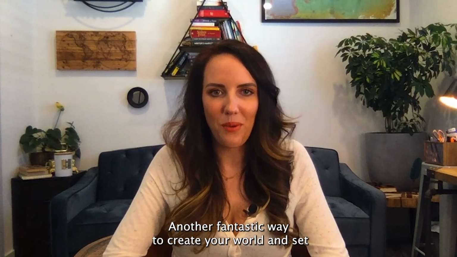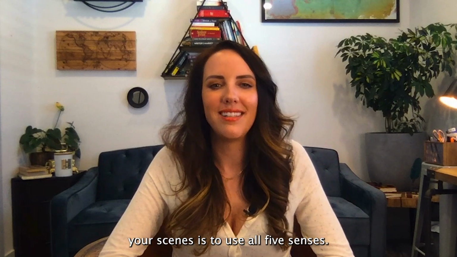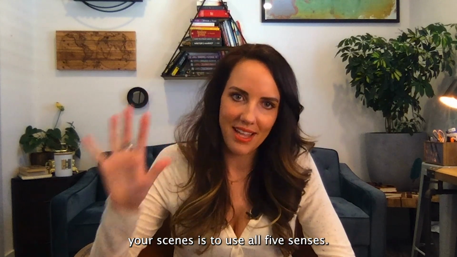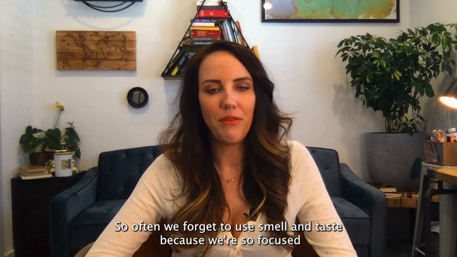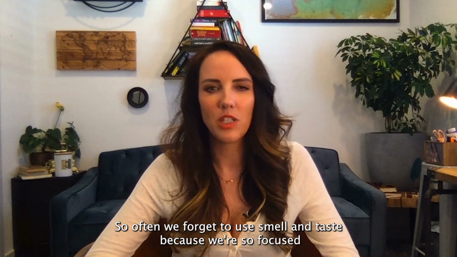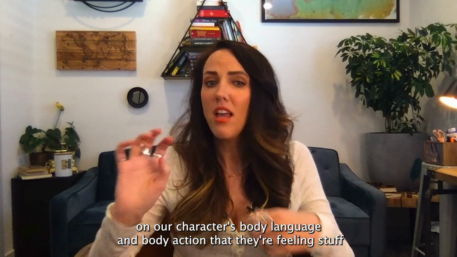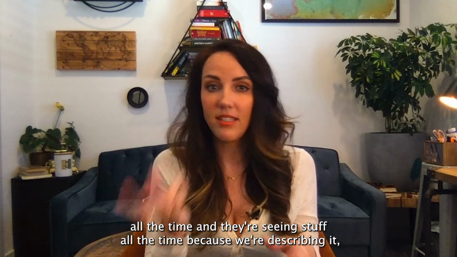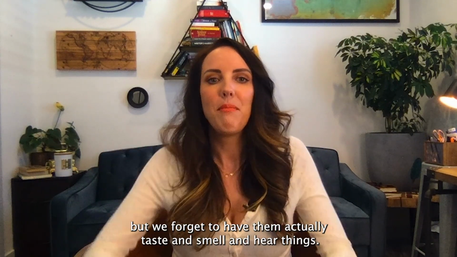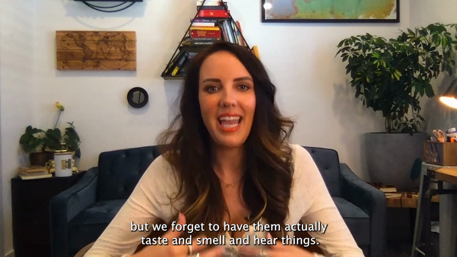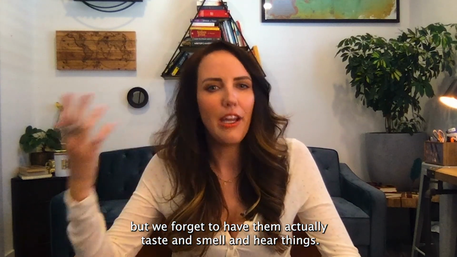Another fantastic way to create your world and set your scenes is to use all 5 senses. So often we forget to use smell and taste because we're so focused on our character's body language and body action. They're feeling stuff all the time and they're seeing stuff all the time because we're describing it, but we forget to have them actually taste and smell and hear things.